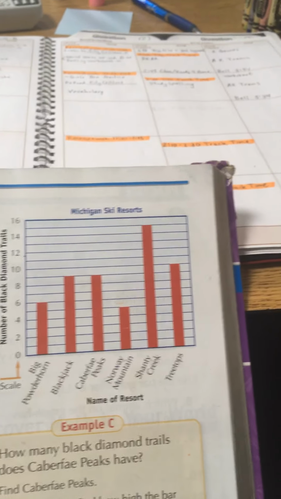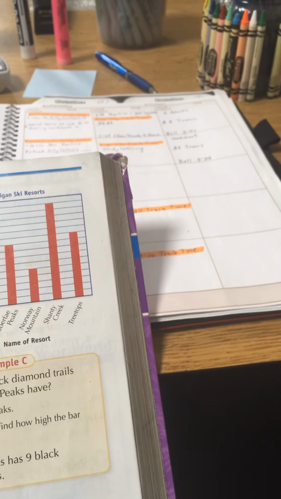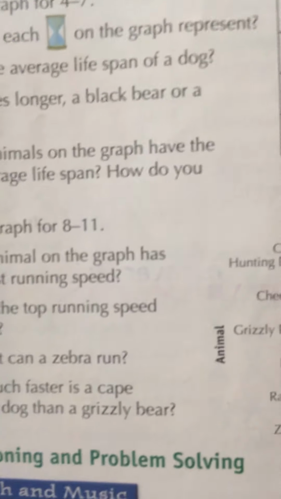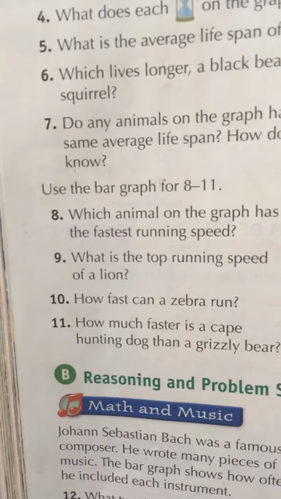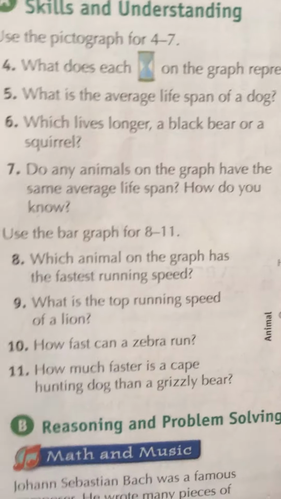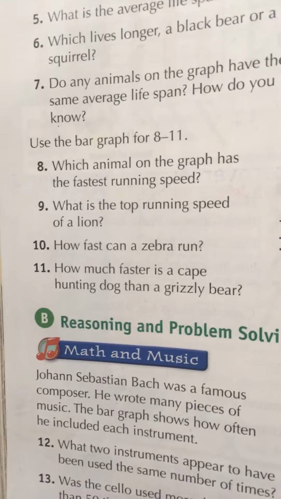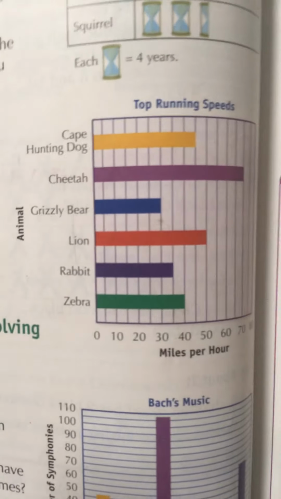Okay? All right. So, let's go ahead and go to a different bar graph. I'm going to turn the page here. Now these directions say use the bar graph for 8 through 11. So we're going to see if we can answer questions 8 through 11 by looking at this bar graph.